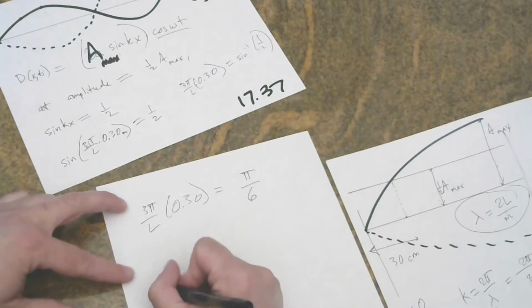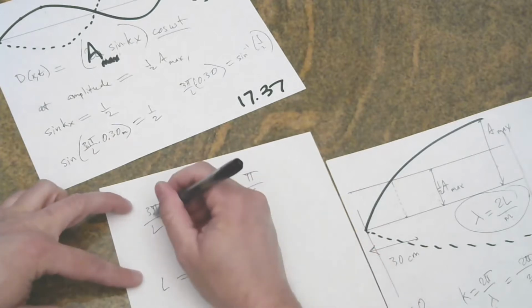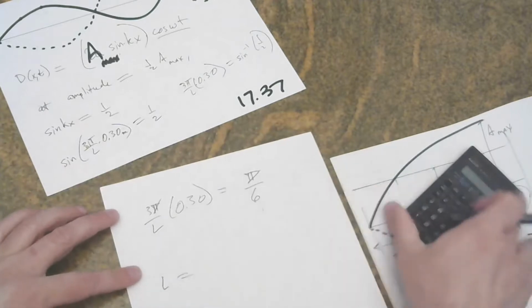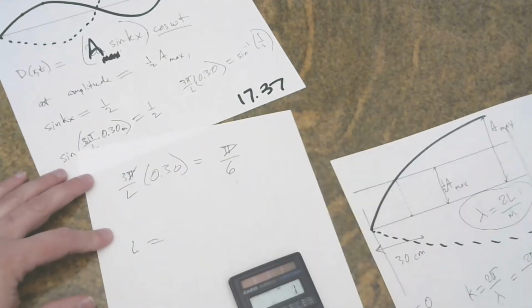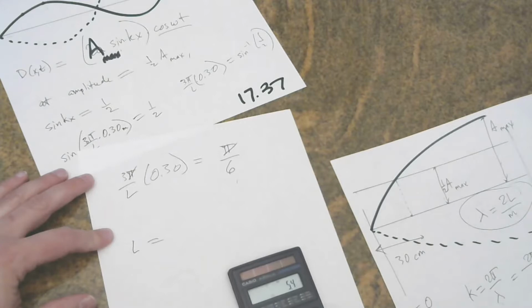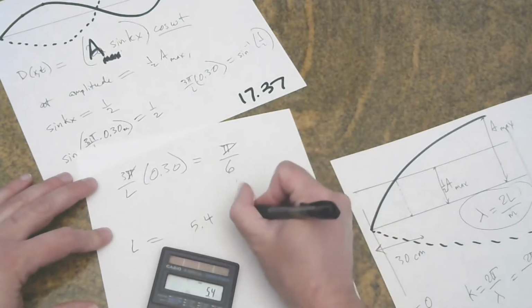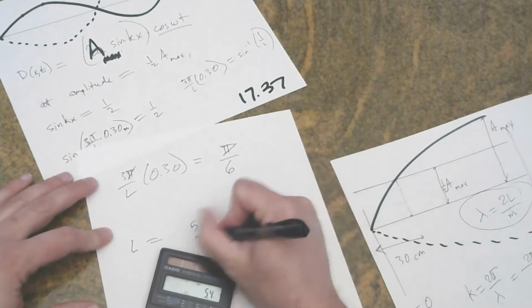We're solving for L. You see that the pi's go away. Well, I'm going to move this 6 over here. That would be 18. So 18 times 0.3 would give us a length of 5.4 meters. That sounds a little long.